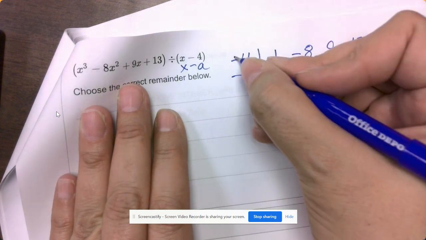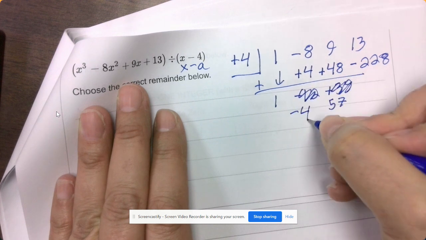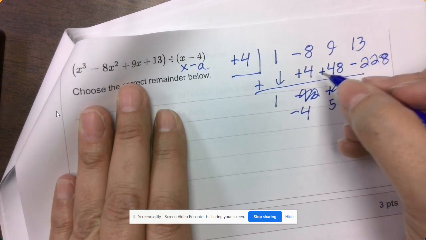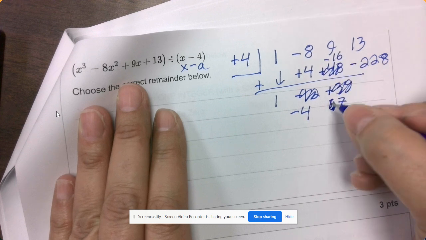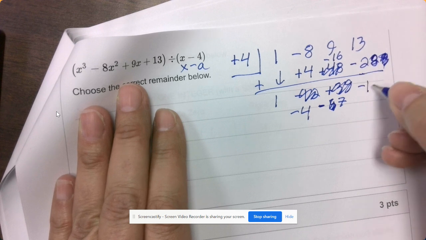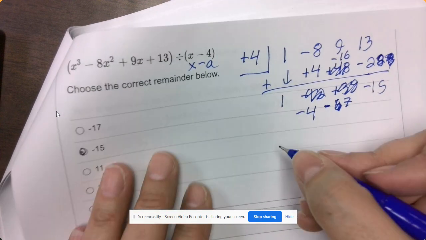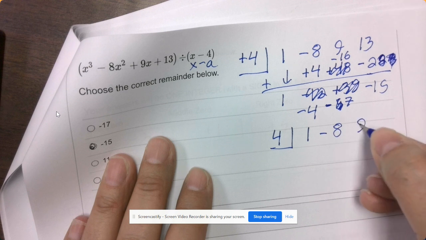And everybody, that would be a plus. It helps if I do the right sign. That would be negative 16. That would give us negative 7. That would give us negative 28. Much better, everybody, because I'm like, oh, that didn't make any sense. So everybody would be 4, 1, negative 8, 9, and 13.